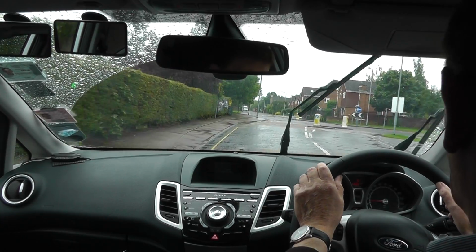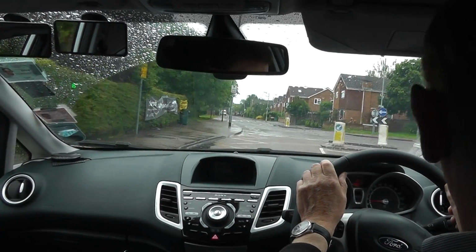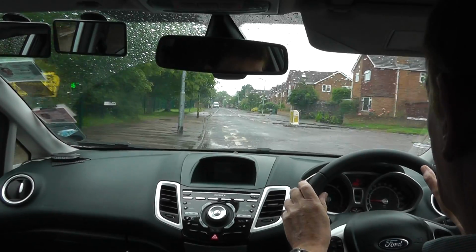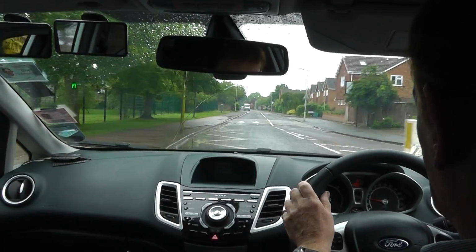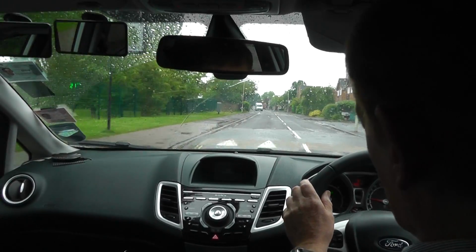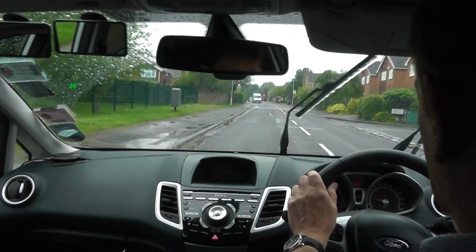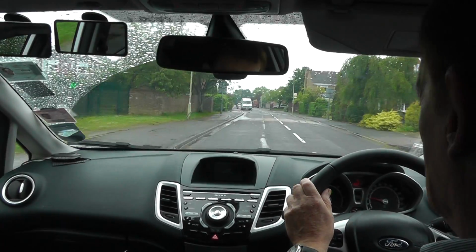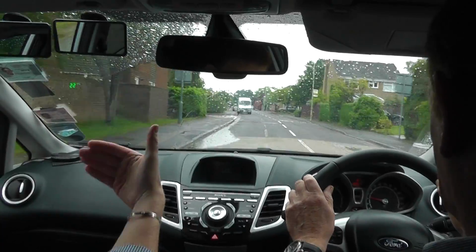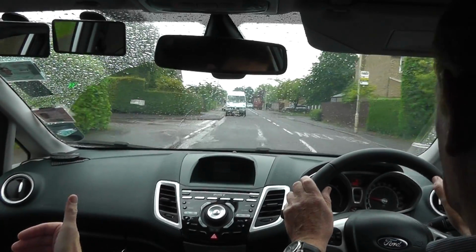And straight. We're going to carry straight on at this roundabout here. So now here we've got some parked cars, we've got the van on the left-hand side here and the car ahead. So what I want you to do, first thing, is check your internal mirror, and then pull back at your hold back position.